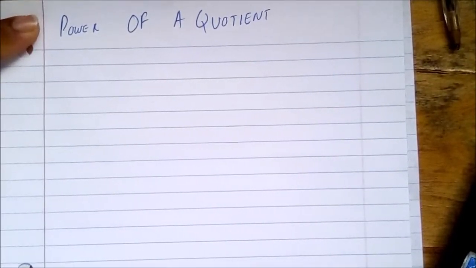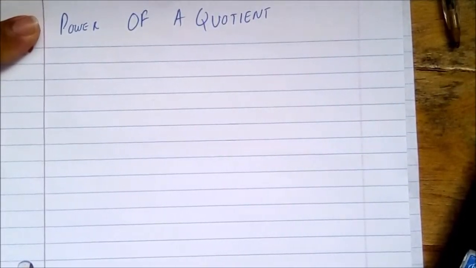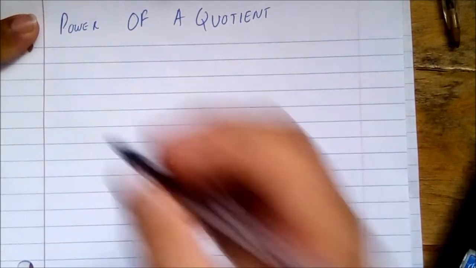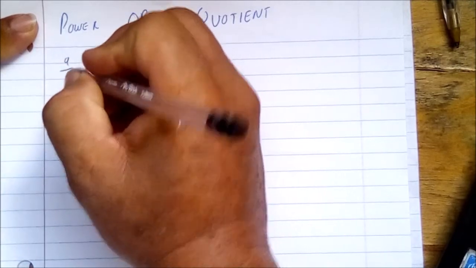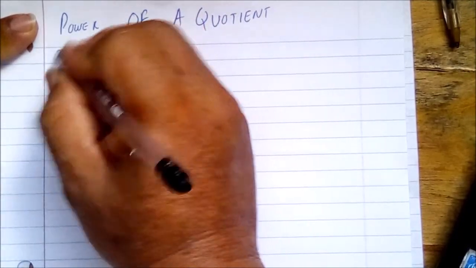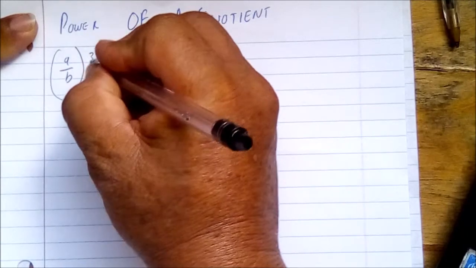Okay, the power of a quotient. What does that mean? Well, let's get into the problem right away. Consider a problem like this: (a over b) to the power of 3, where a and b are simply numbers or integers.